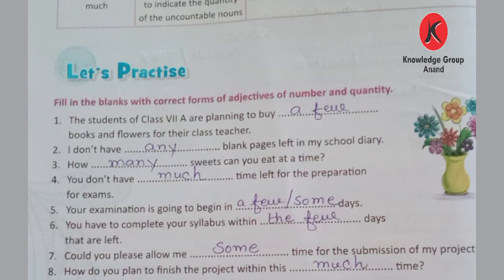Number 5, your examination is going to begin in dash days. You can use a few, and you can use some days also. Dear students, in the previous page table it is given that with a few you can use some days also. You have to complete your syllabus within the few days that are left.